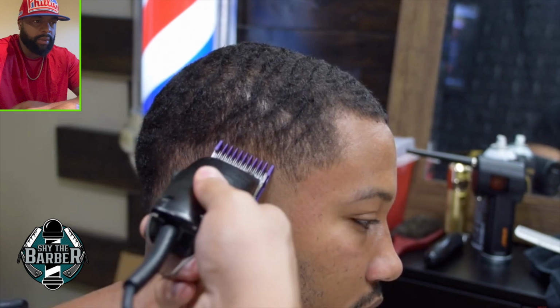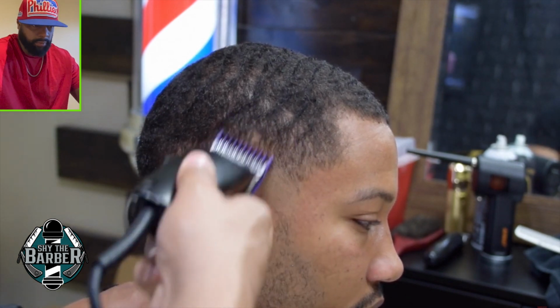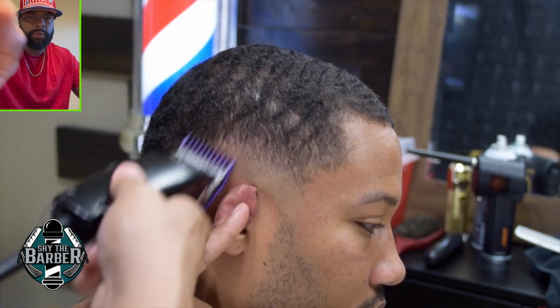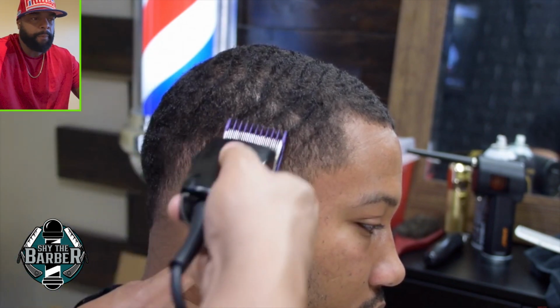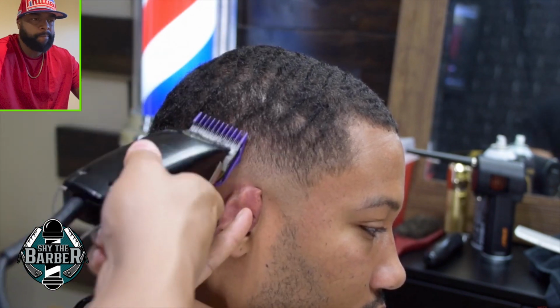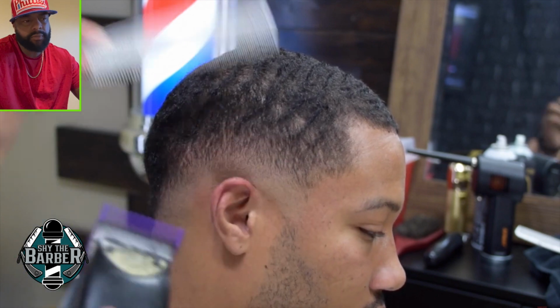So you're going to blend the bottom of the fade into the top. So this is the zero guard with the lever fully open. So this is basically a 1.5. It's almost a 1.5. And you can see me being very delicate with the way that I'm handling the clipper. I'm not really trying to dig too hard into the skin. That 1.5, keeping the clipper flush.